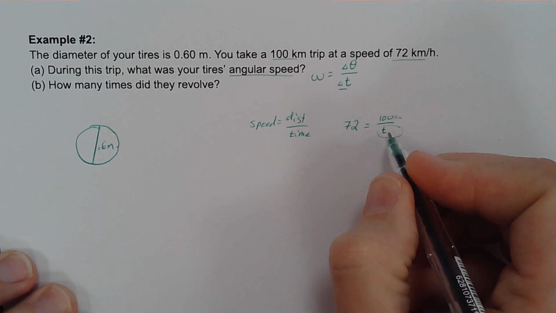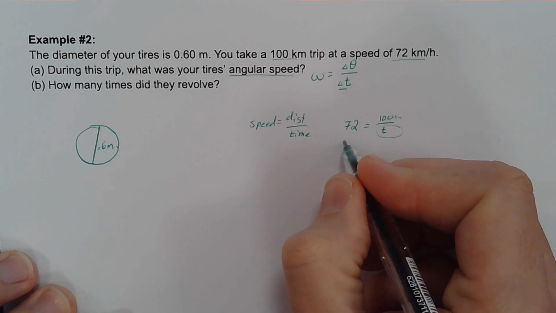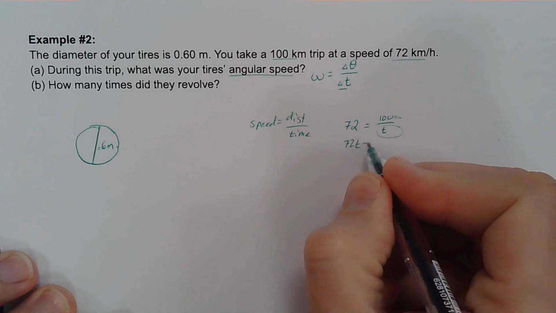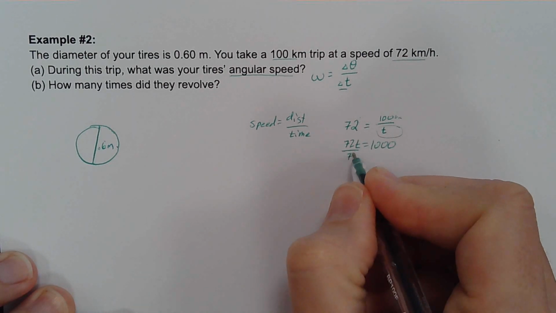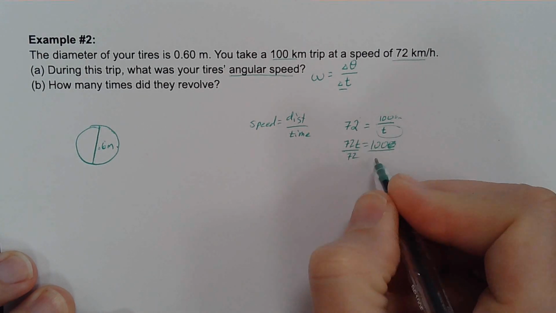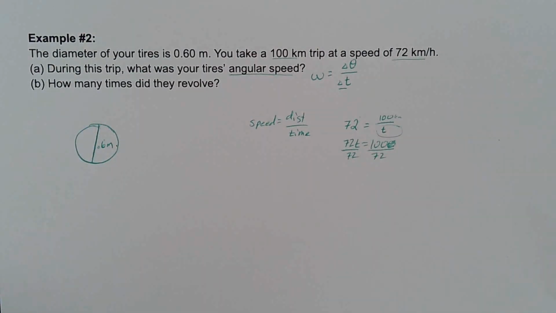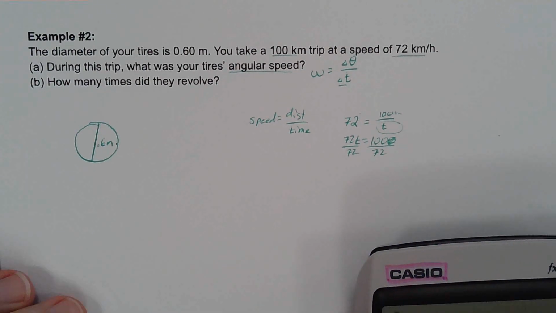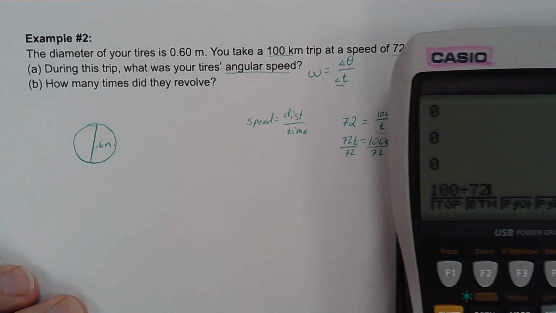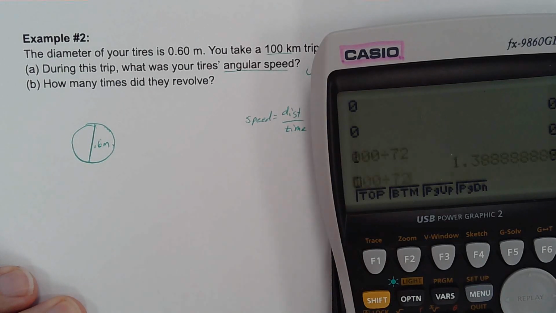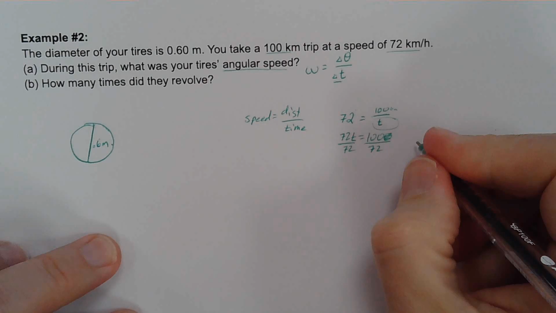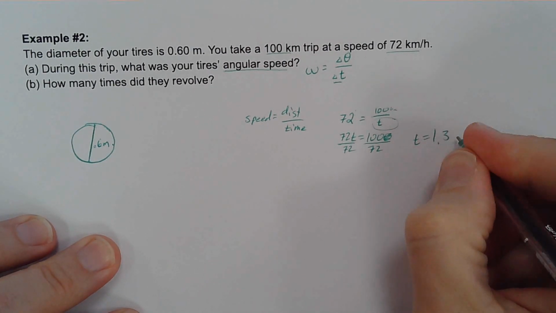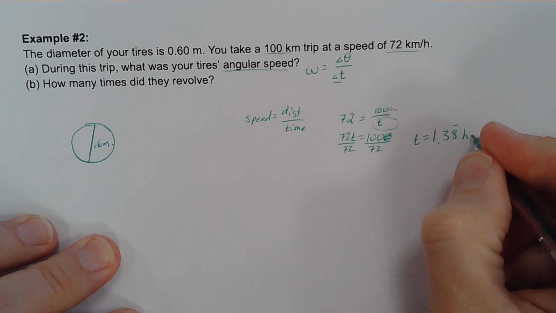And so I'm going to multiply by T, which will give me 72T is equal to 100. Sorry, it is 100, not 1,000. So divide both sides by 72. 100 divided by 72, and you can see that right here on my calculator. I get 1.3888. So my time equals 1.38 repeating hours.